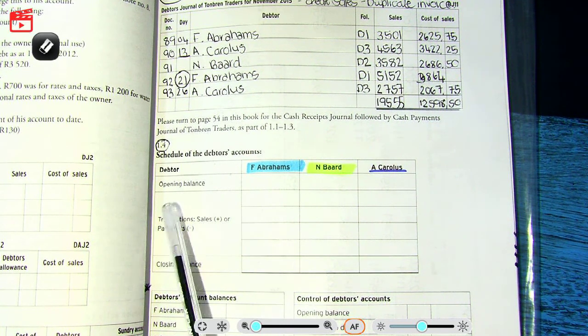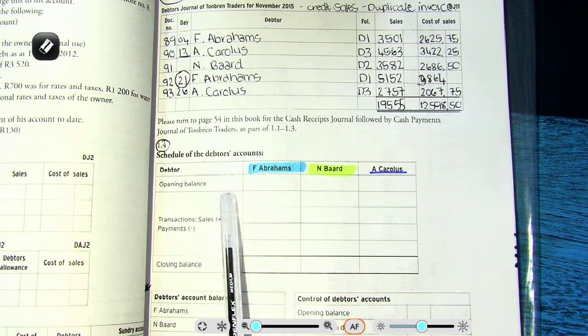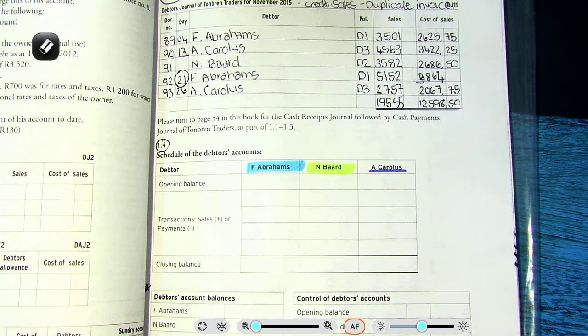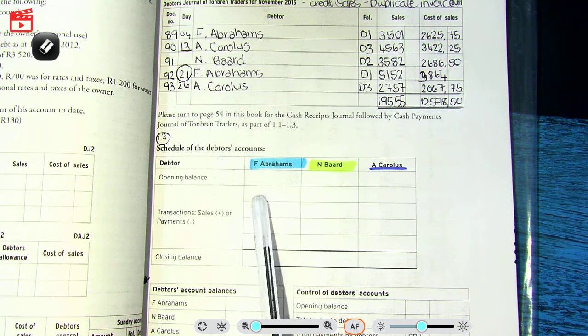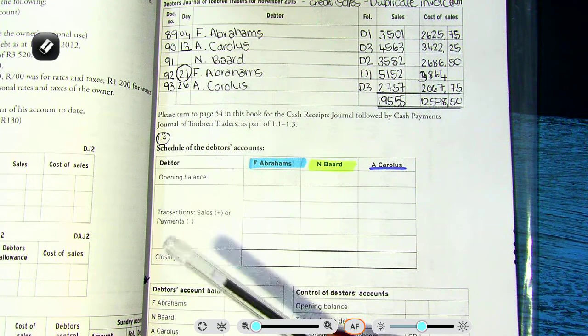So we've got an opening balance here. What this represents is basically what the debtor owed me from the previous month. So when they bought on credit in October, that money doesn't just disappear and we forget about it. They start the new month with a carried on balance.